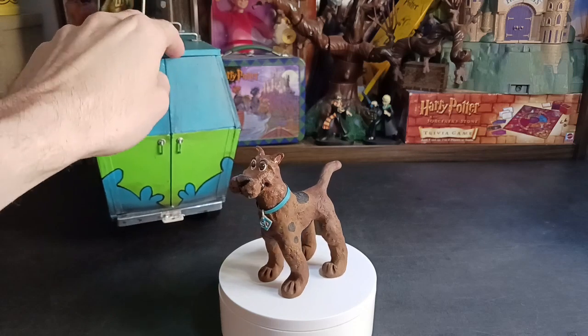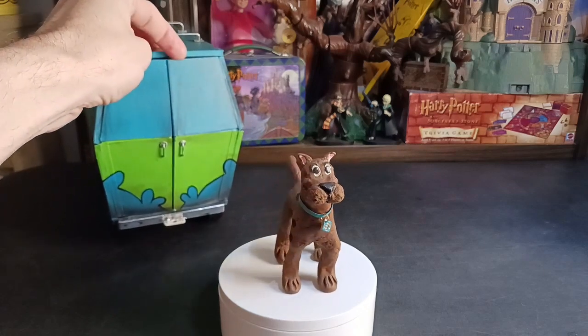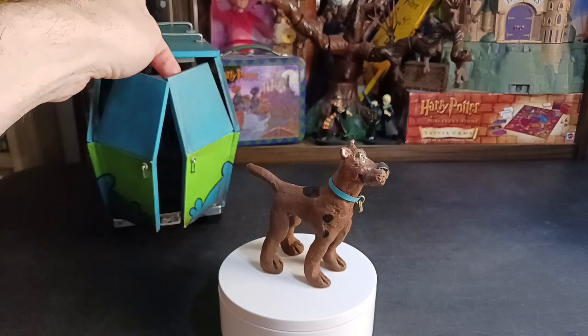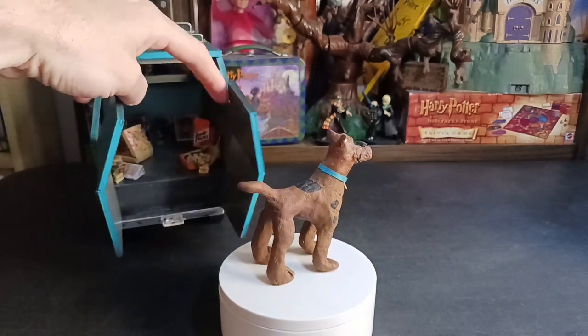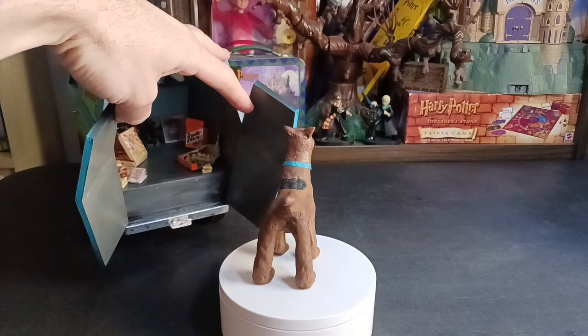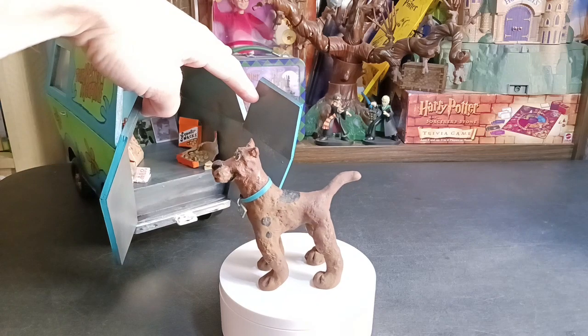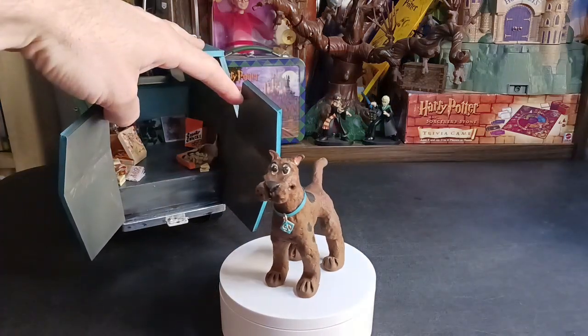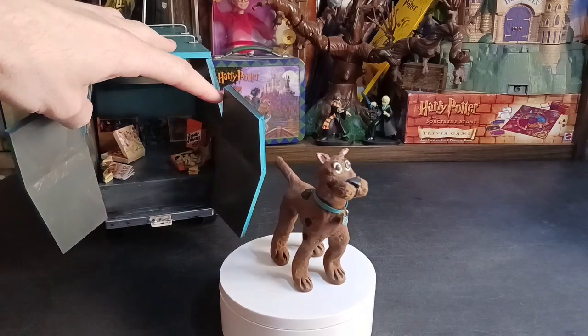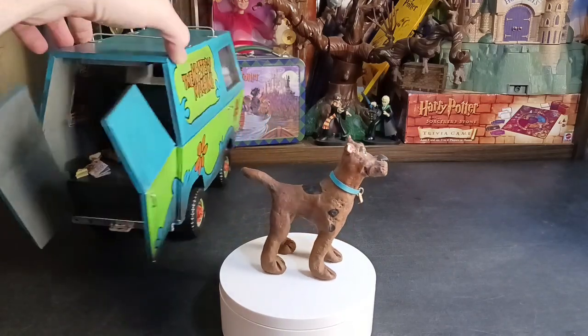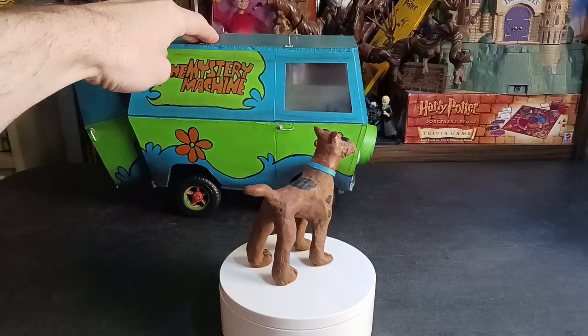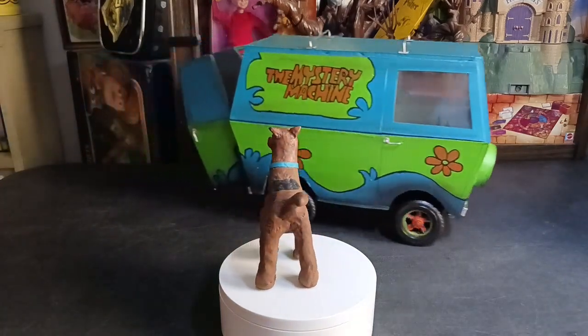So here's the mystery machine. I'm so crazy with how this turned out. Back in there's his little box of Scooby snacks. You can see those there, and then those little albums and the pizza and all those little details. So this is the Scooby Gang.